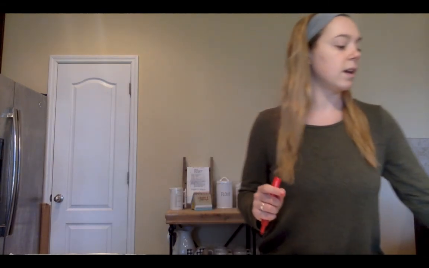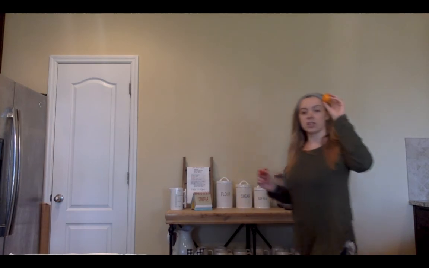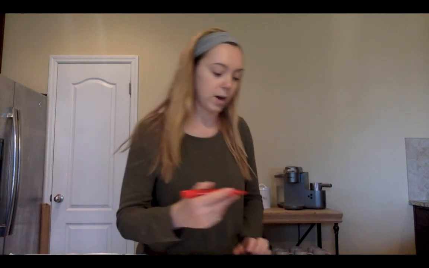So a solid is matter that has its own shape. Really anything that's solid, like this cup is a solid, this pen is a solid, this marker is a solid, this orange that I have is a solid. So there's lots of solids around us. So the definition is a solid is matter that has its own shape, okay?